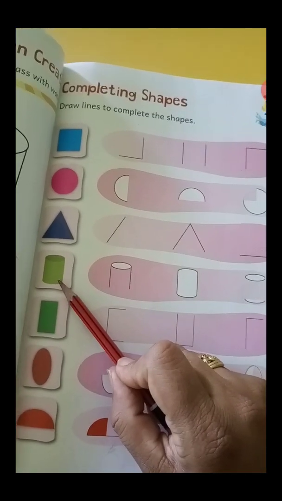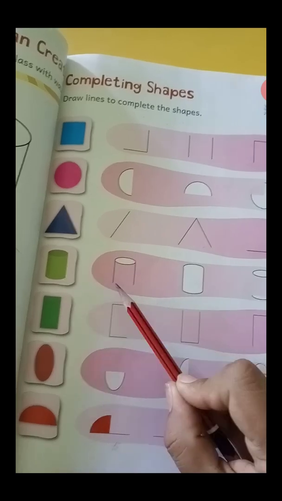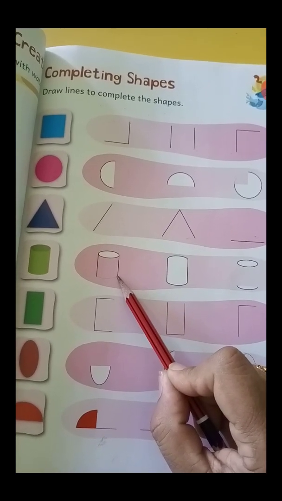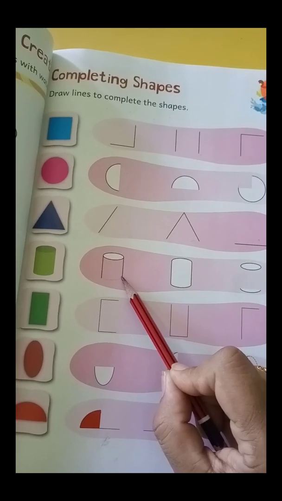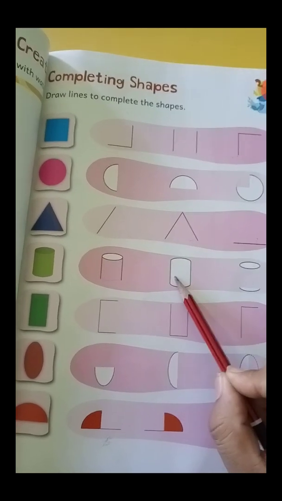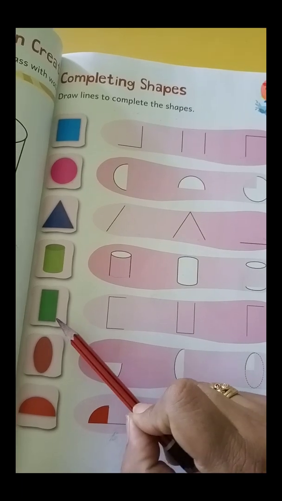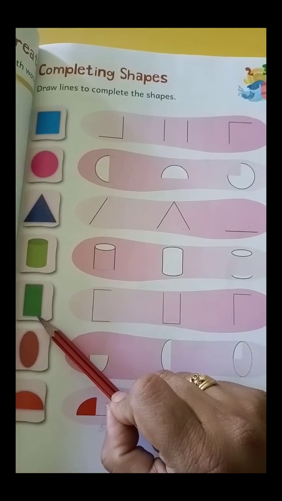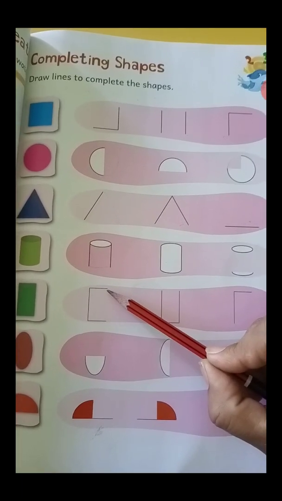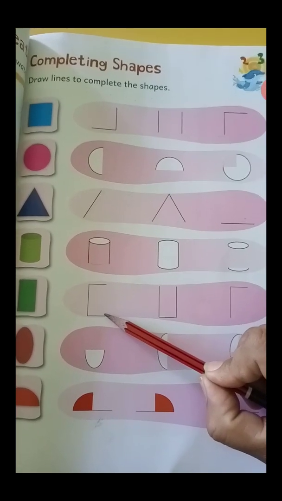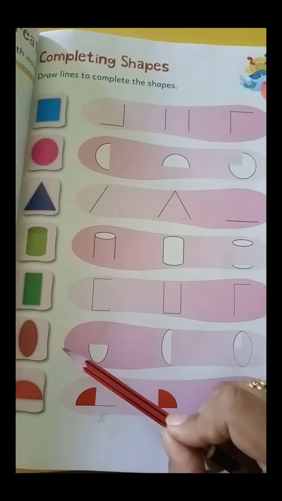Now we complete the cylindrical shape. We draw a half curve line here and complete the cylindrical shape. You complete these shapes also and make a cylinder. Now this is the shape of a rectangle. Here you draw a standing line and complete the shape of the rectangle. You also complete these two rectangles.